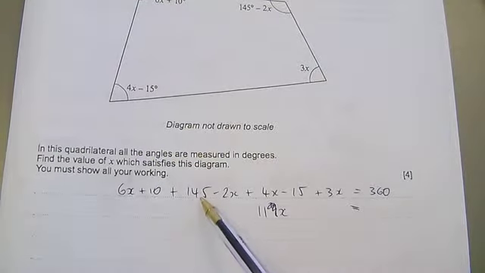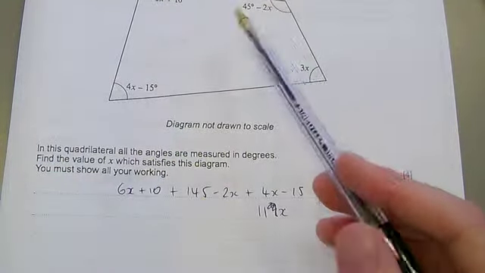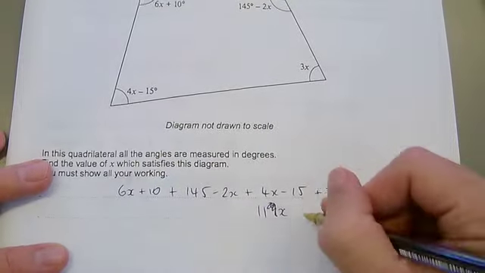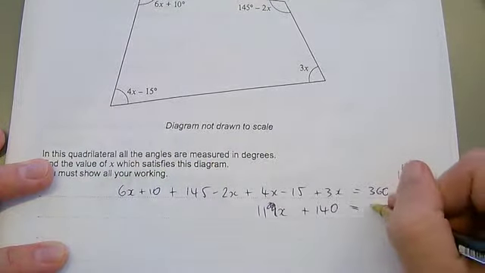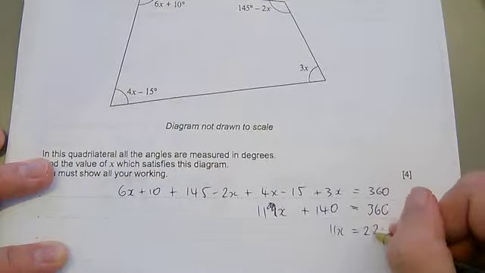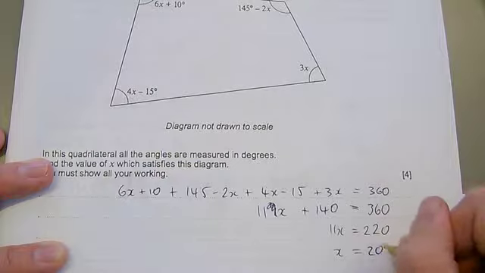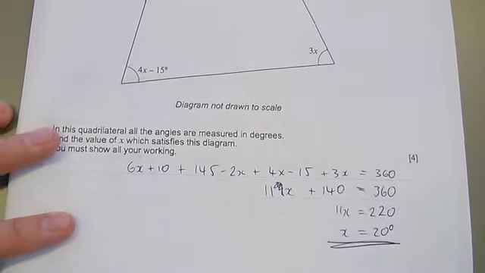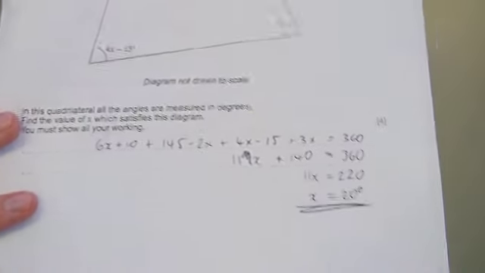And then 145, add 10 is 155, take away 15, 140. Yeah. Yep. Equals 360, and then 11x is going to equal 220, so then x is equal to 20. All good? Yeah. That's not bad, is it? That's 4 marks.